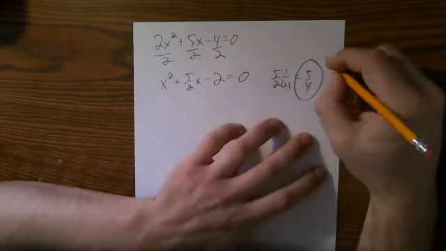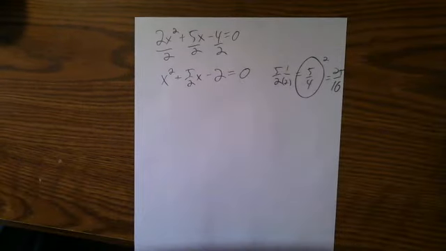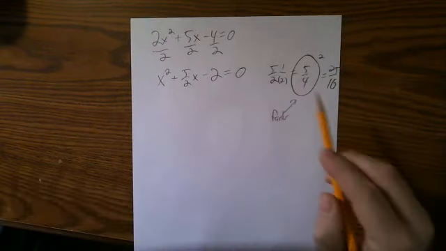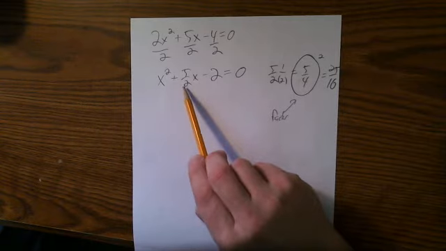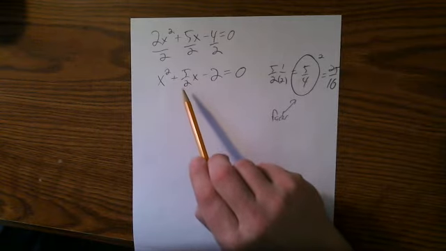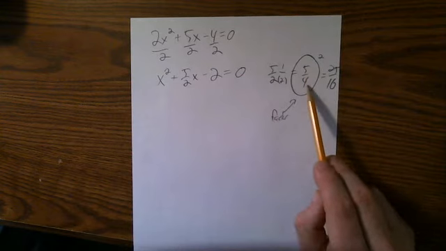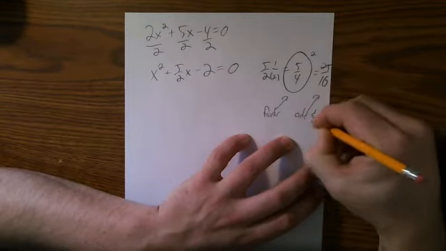There's our factor. When we square it, 25 over 16 is our add subtract. So this is our factor, because this division of 2 was simply to get a leading coefficient of 1. That was not our division of 2 to complete the square. Our division of 2 to complete the square yielded 5 over 4. And this is our add and subtract.